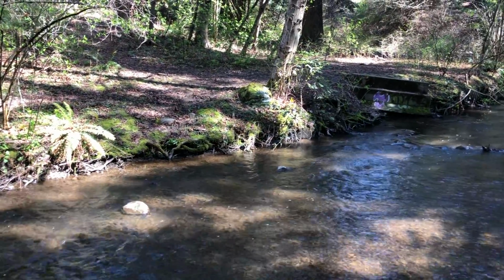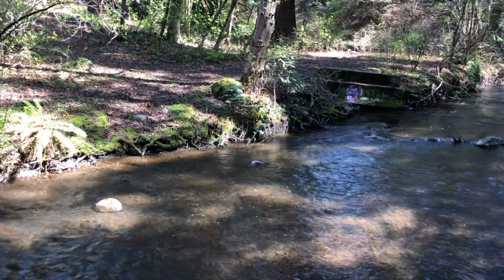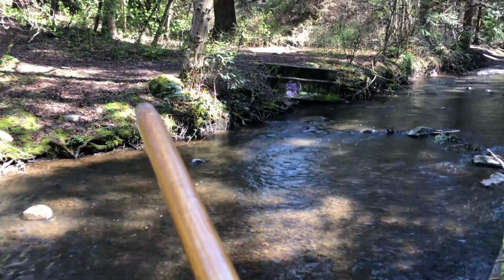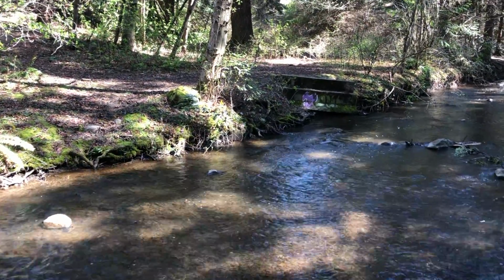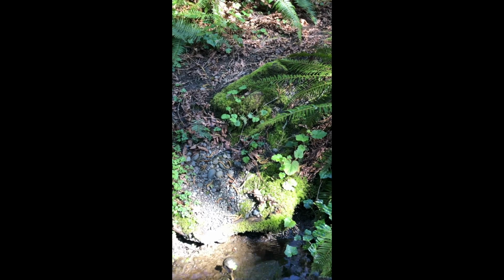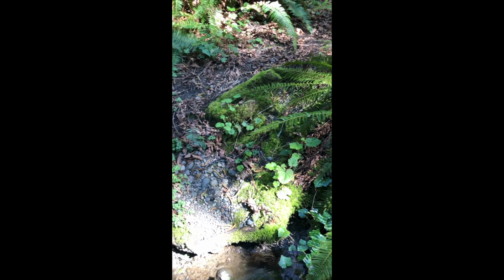With the exception, I guess, of willow. Sometimes willow does, but typically it's going to be a much greater increase of vegetation above that Bankfull line as opposed to below it. Another good indicator of Bankfull is change in sediment size.